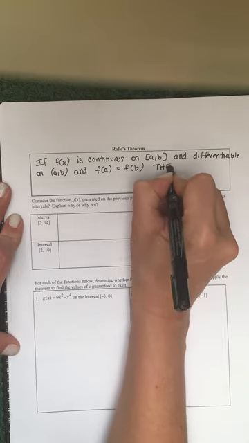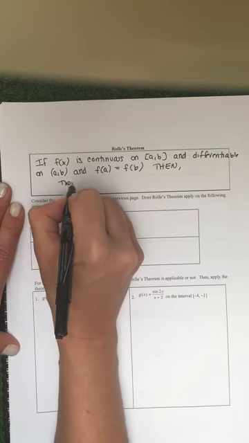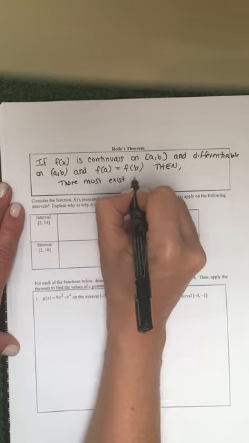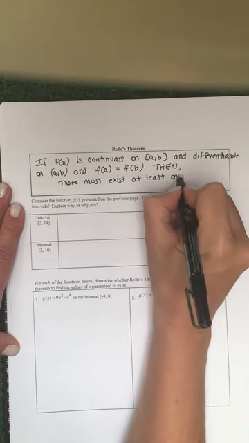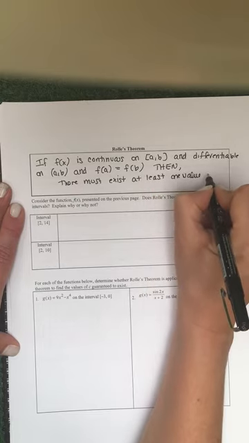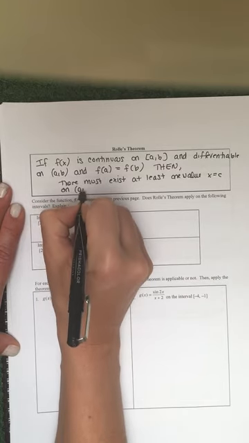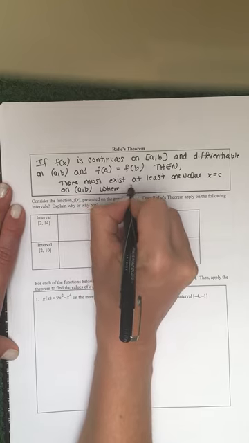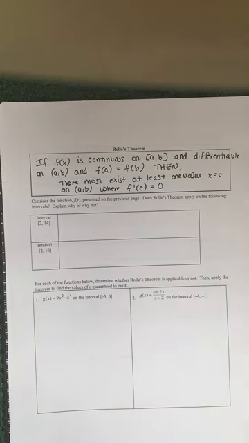If all three of these things happen, then Rolle's theorem says there must exist at least one value x equals c on this interval where the derivative at that value is equal to 0. That's what Rolle's theorem says.